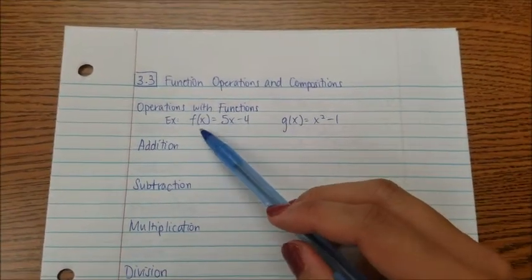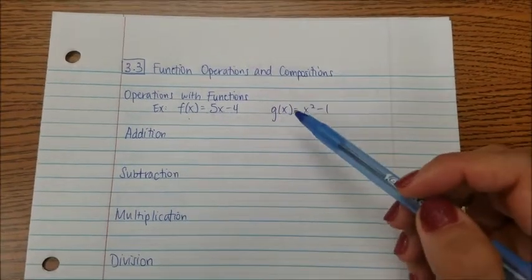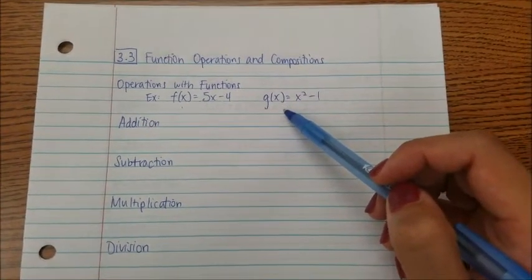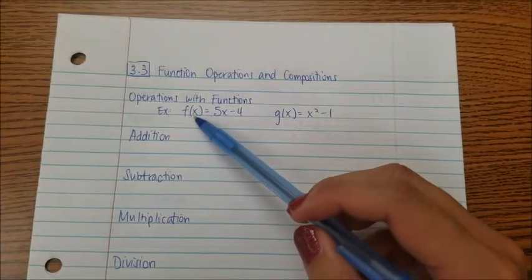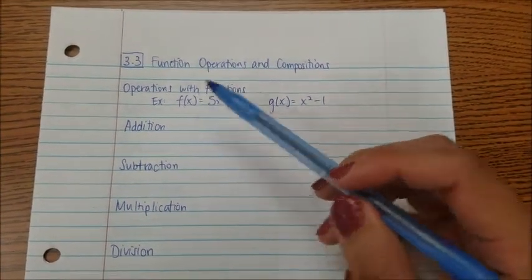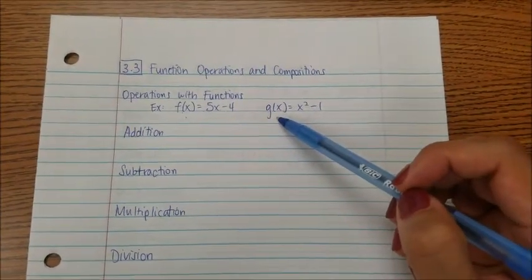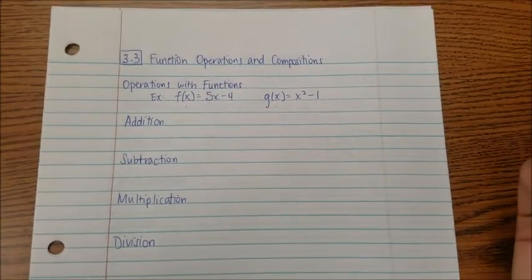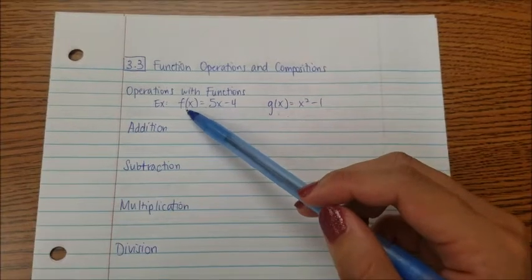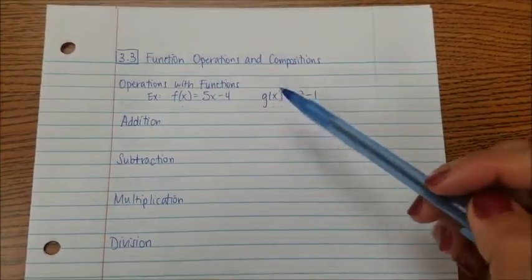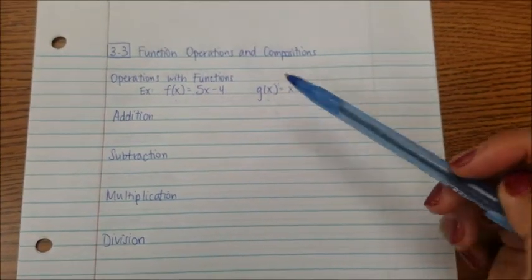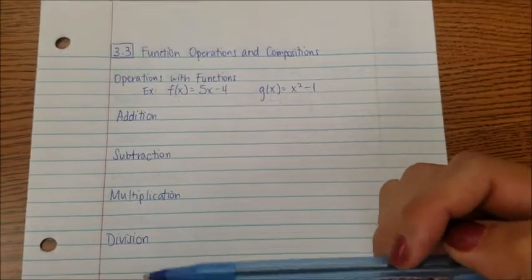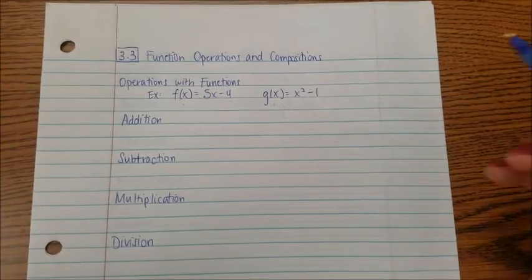I'm going to give you f of x equals 5x minus 4, g of x equals x squared minus 1. Remember, f of x is just another fancy way to say y equals, but so is g of x. We're basically trying to be more specific about our equations now. So we're saying this equation is equation f, this is equation g, so then we don't have to keep referring to everything as y equals, because that would get confusing if I had multiple.